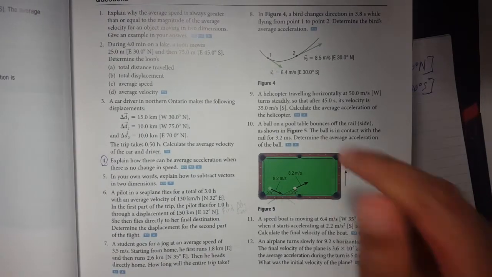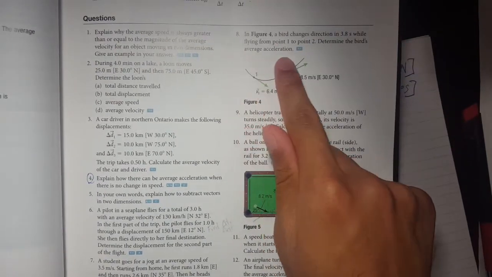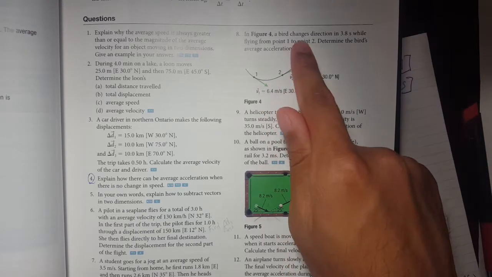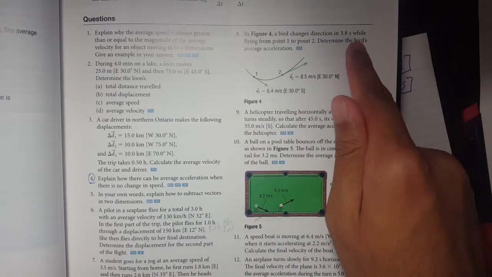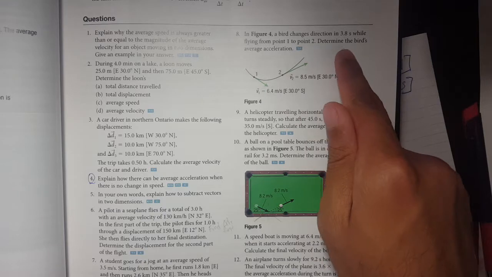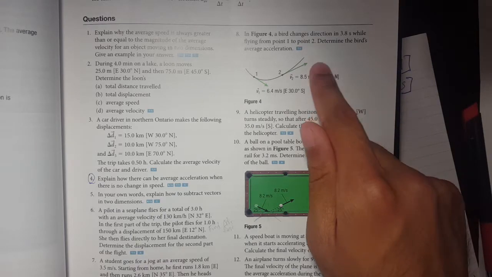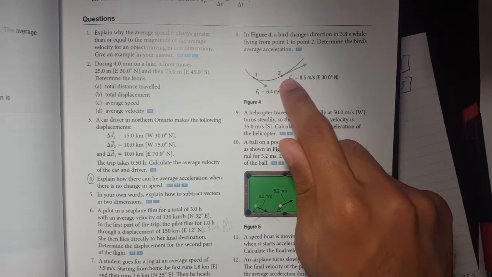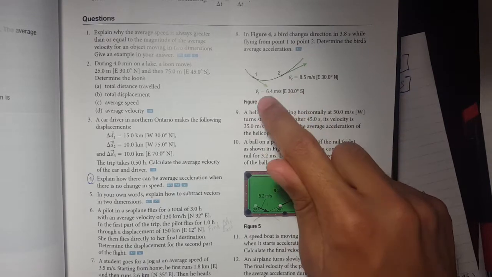So I'm going to go on and move on to question number 8, which is going to be the last question for this chapter. So in figure 4, a bird changes direction in 3.8 seconds while flying from point 1 to point 2. Determine the bird's average acceleration. So we'll assume the velocity at point 2 is its final velocity and velocity at point 1 is its initial velocity.